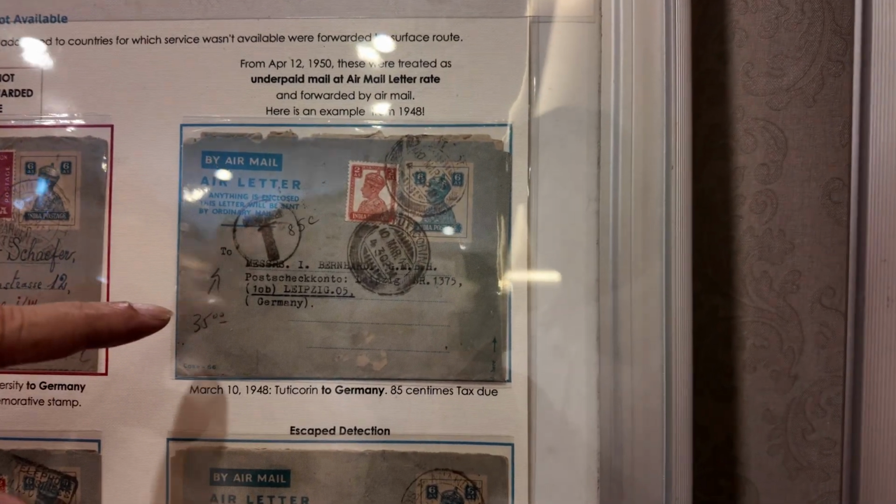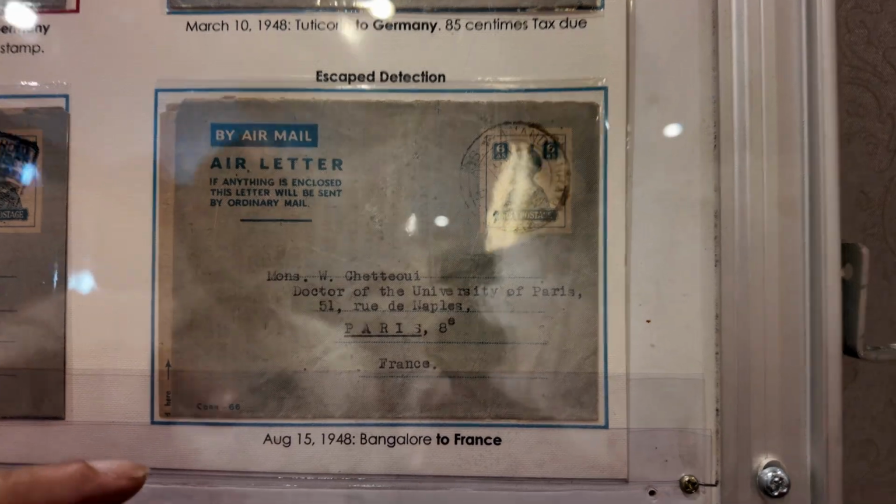It has gone to Germany, underpaid mail, and so 2 annas has been added in text. And this escaped detection, and it has gone to France without any stamping or anything. These are very interesting. These are the George VI period, first aerograms.